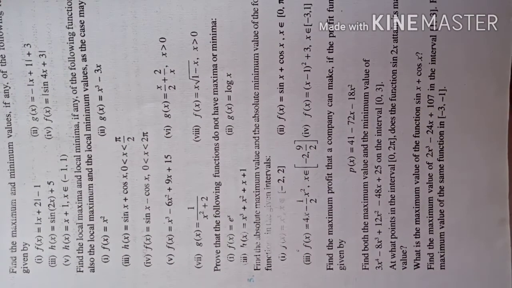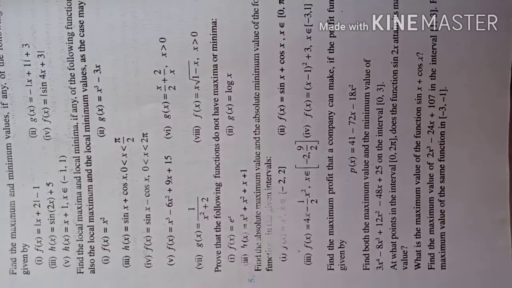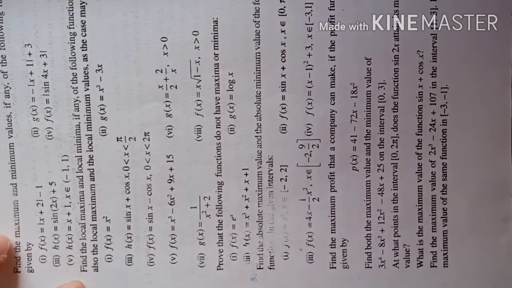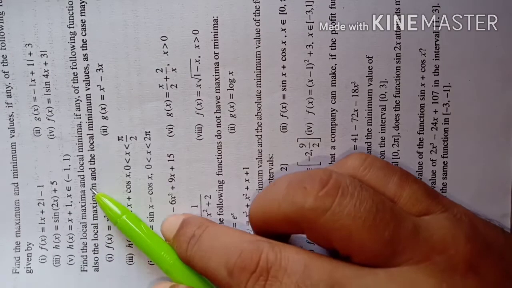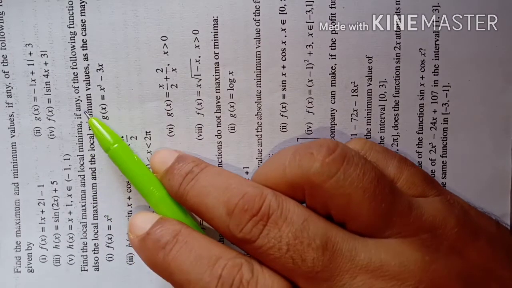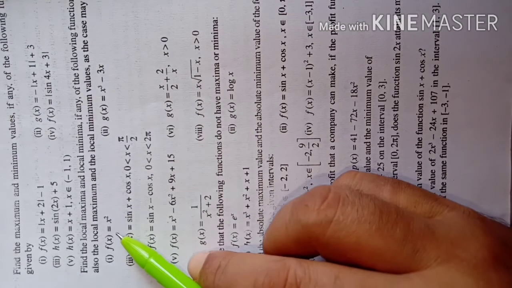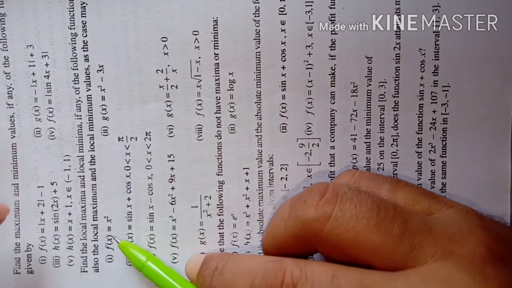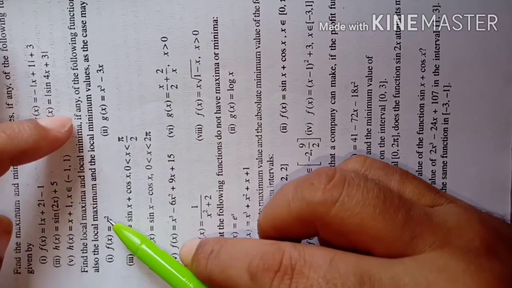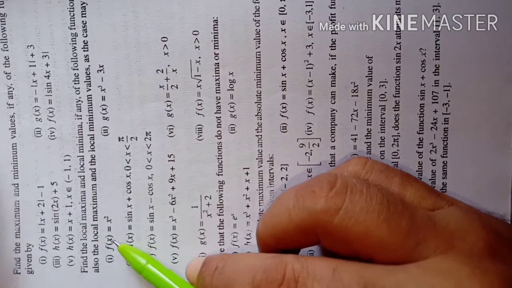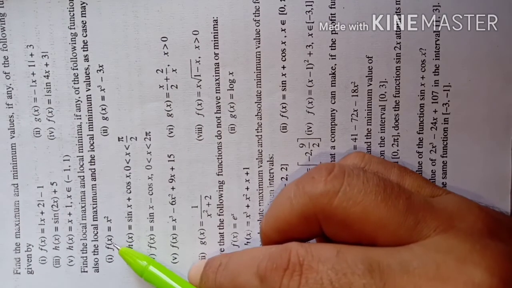Good morning, dear students. Previously we have learned question number 1 and 2. Today I am going to take question number 3. Here you are asked to find the local maxima and local minima, if any, of the following functions. That means we have to find the point of local maxima and point of local minima. Also we have to find out if there exist local maximum or local minimum values for the function.